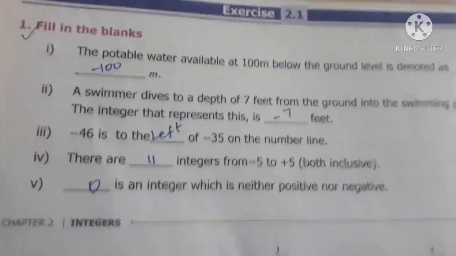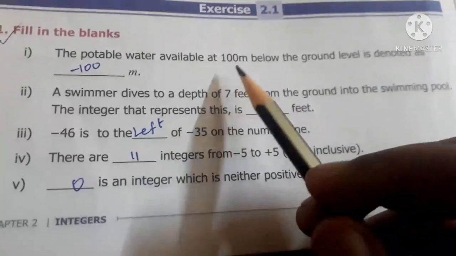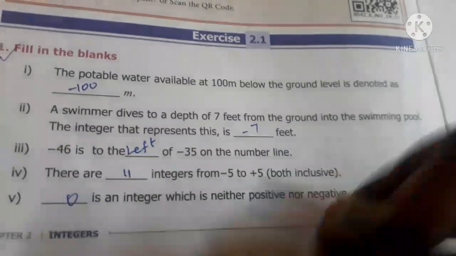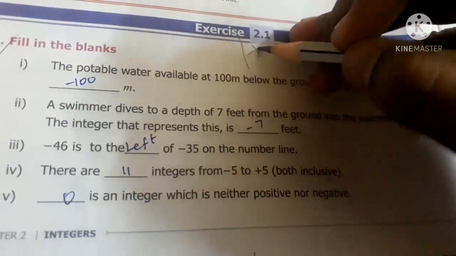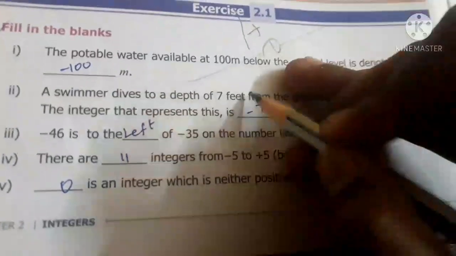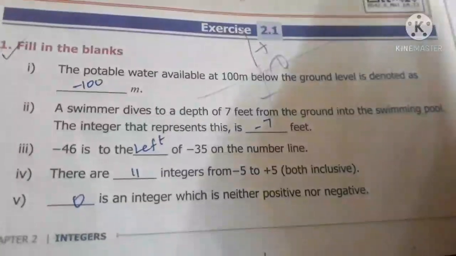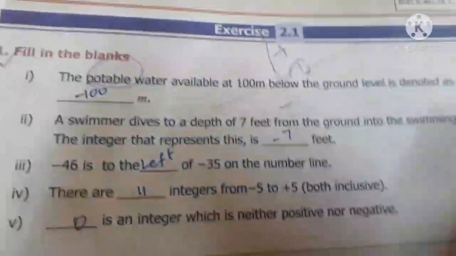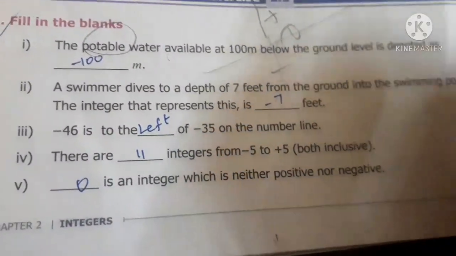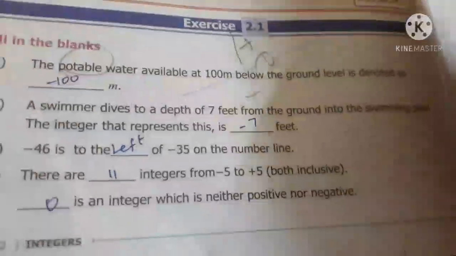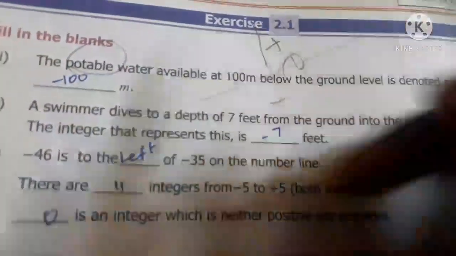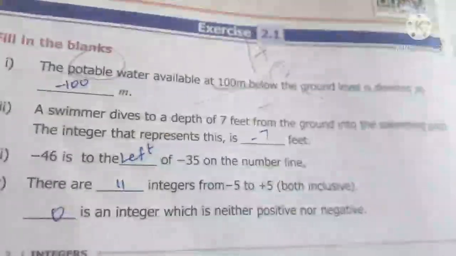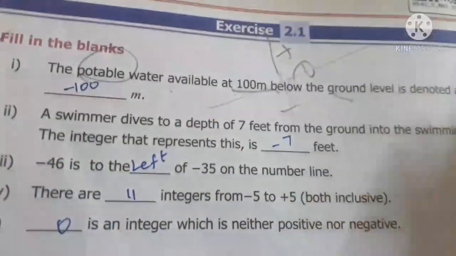So the first question is fill in the blanks. The potable water available at 100 meter below the ground is denoted as minus 100 meter. Because above the ground will be positive and below the earth is like a 0 point. Below the ground means what you will take it? You will take it as minus. So it is minus 100 meter. Potable water means drinking water. We can drink it, the water is that worthy to drink. So below the ground, you should take minus. However many meters are given, you should put that in minus.